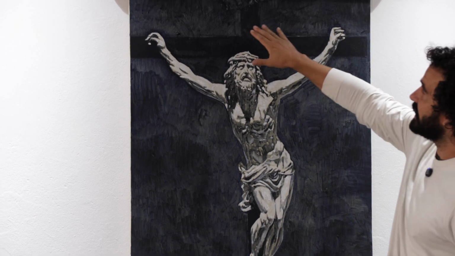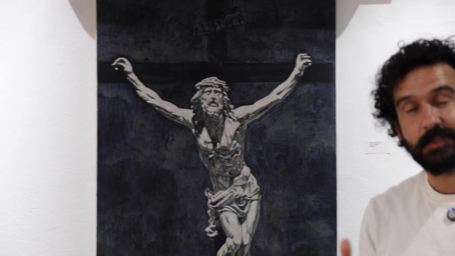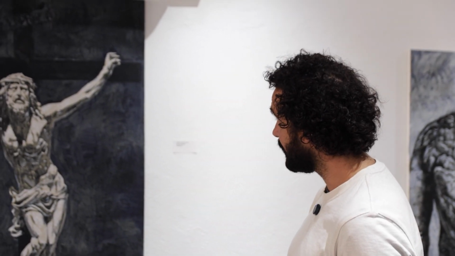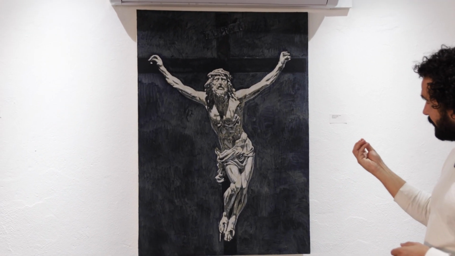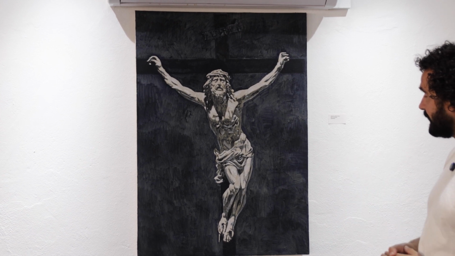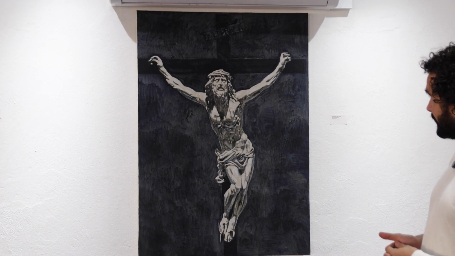And over here, there's just a hint of a Latin inscription, which basically said, translated, Jesus of Nazareth, King of the Jews. And so in this painting, you can see I use the monochromatic painting, really creates that sculptural form. And this painting is painted after a wooden sculpture of Jesus.